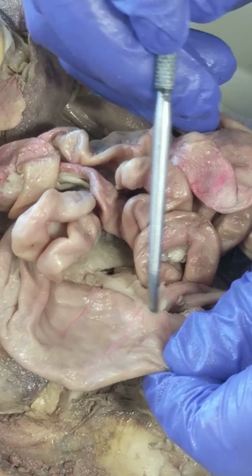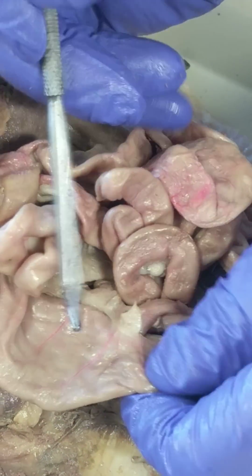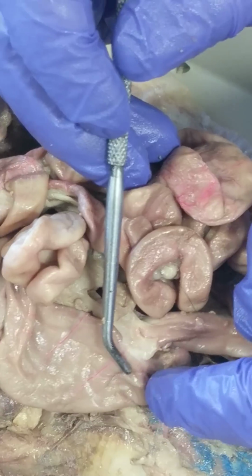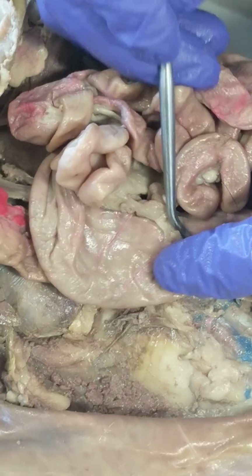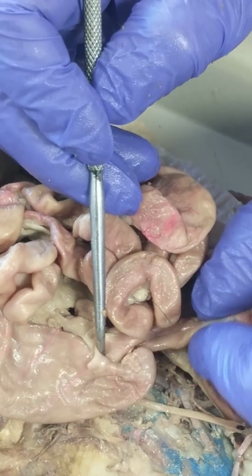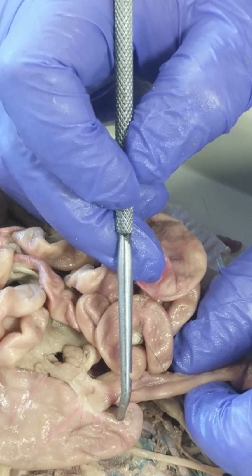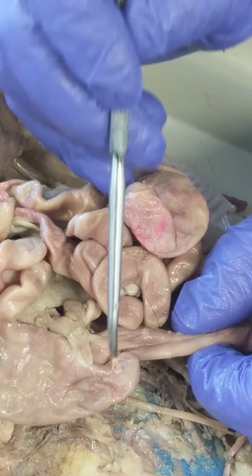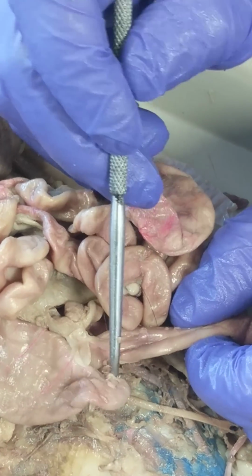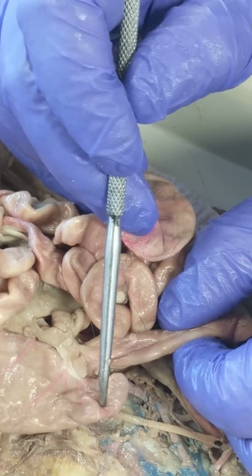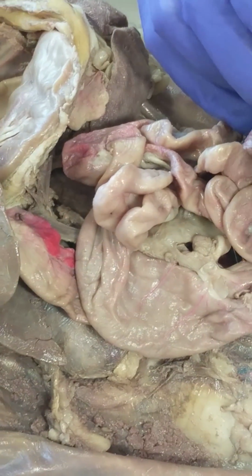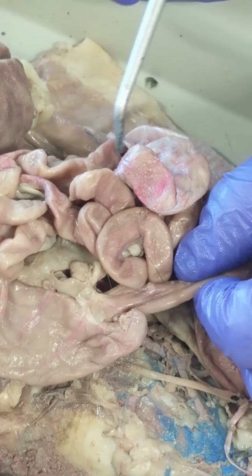So there's a valve that controls the entry of material from the small intestine to the large intestine. It's underneath this fat pad, that region, inside. It's called the ileocecal valve. It's named for the ileum and this pouch, which is called the cecum. That's the beginning of the large intestine. There is no appendix in a cat.